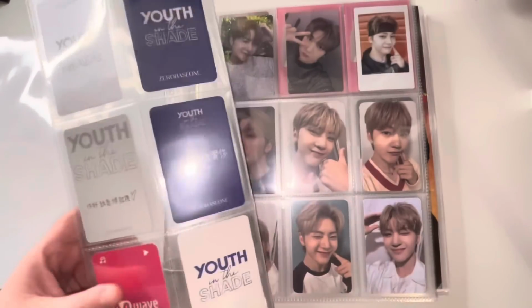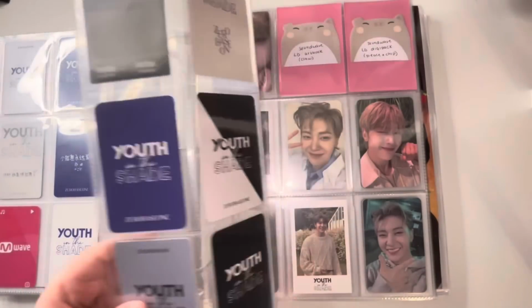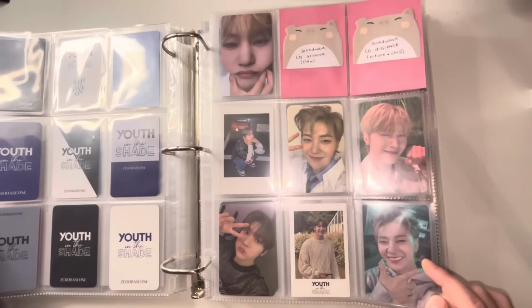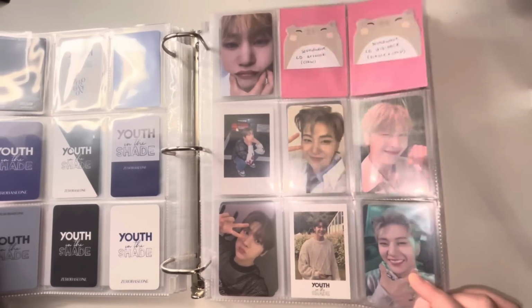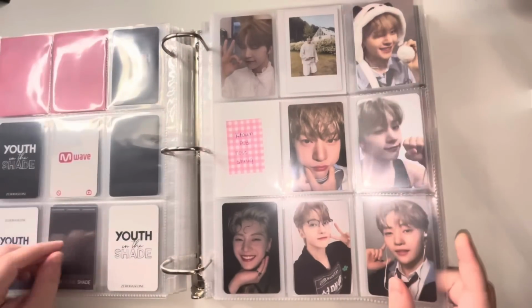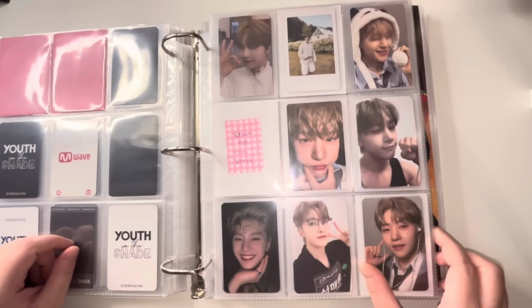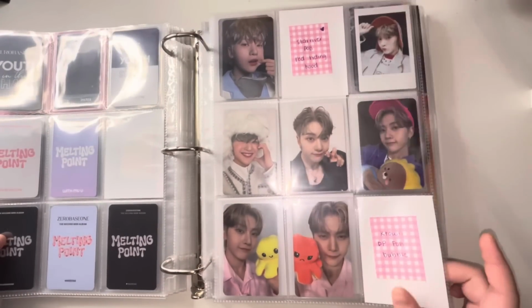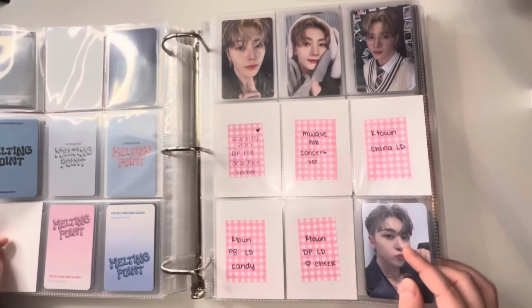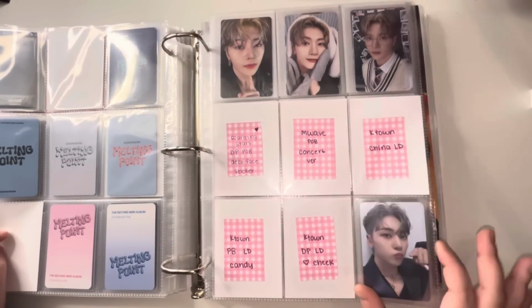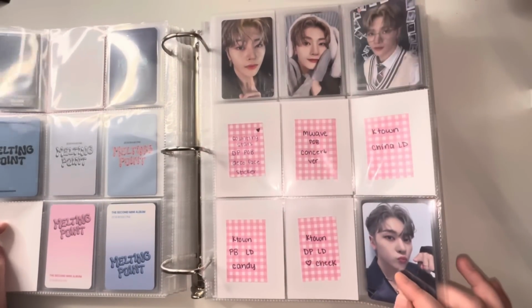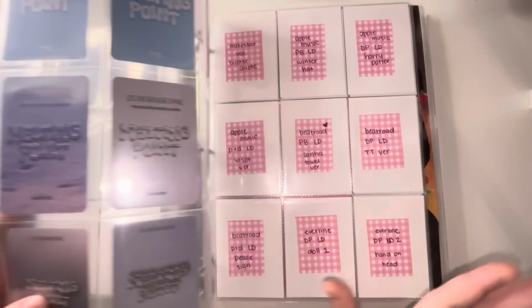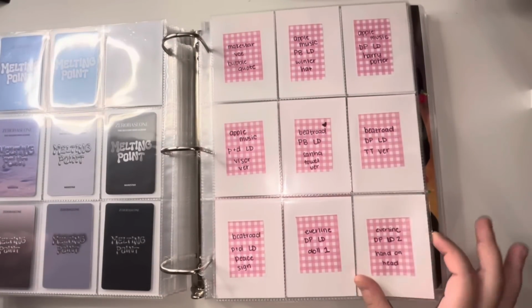I'm almost done with Youth in the Shade. I joined a group order for these 2, and they still have not arrived to the group order manager yet, so we'll see if I ever get those. And then this starts Melting Point, so we're just waiting on these from Mercari Japan. And I did a lot of goes for Melting Point. I did a few goes for Youth in the Shade, but I did a ton for Melting Point. So that's why it's easier for me to collect OT9, because not everyone buys the inclusions, so I get to keep them.